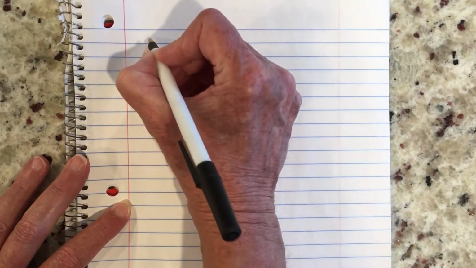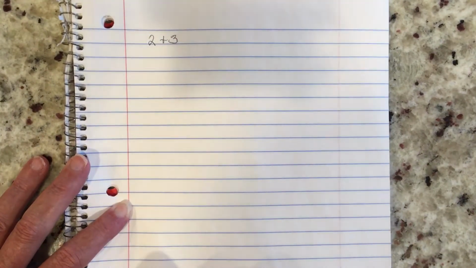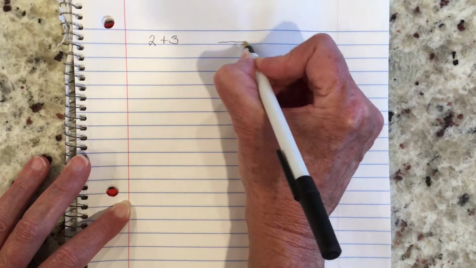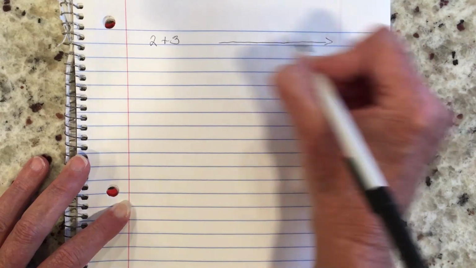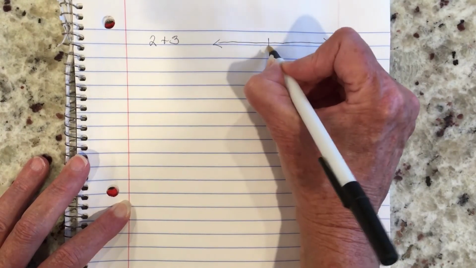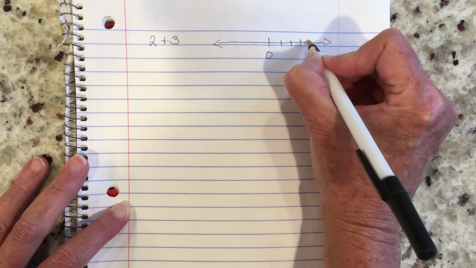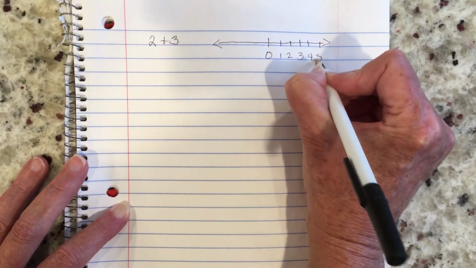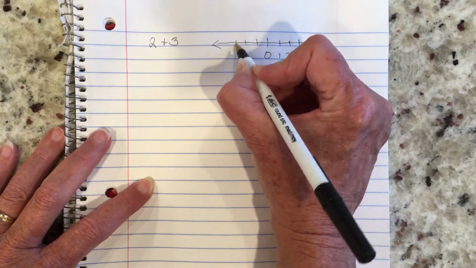So we're going to start out with something super simple. We're going to start out with 2 plus 3. Yes, I know you know how to do that, but we're going to start simple and build on that. So we're going to look at a number line. So I'm going to draw myself a number line. It doesn't have to be super fancy. I'm going to put 0 in the middle, and I'm going to put some numbers out here. So I've got 1, 2, 3, 4, 5. And then I'm going to have negative over here.